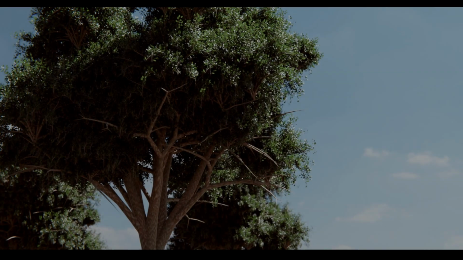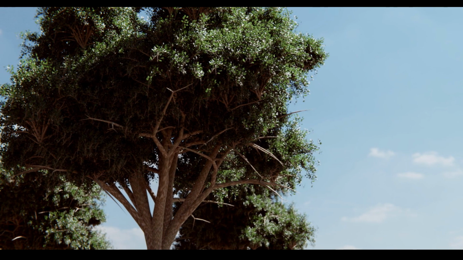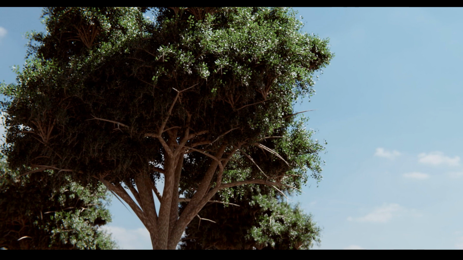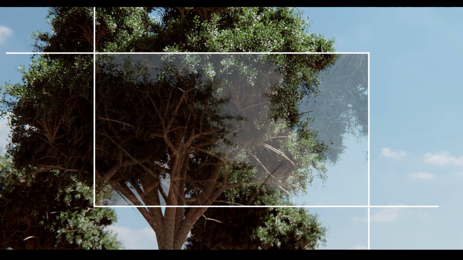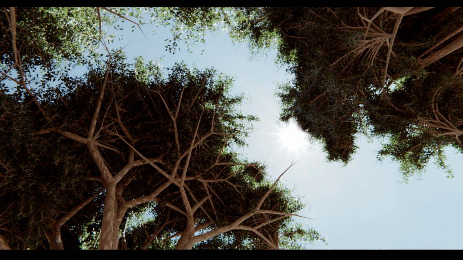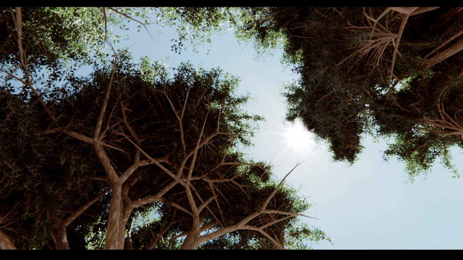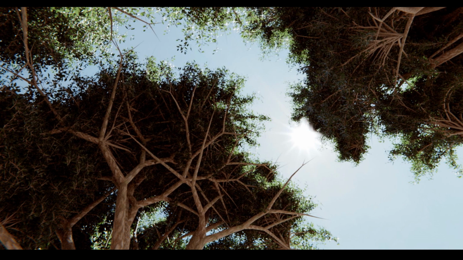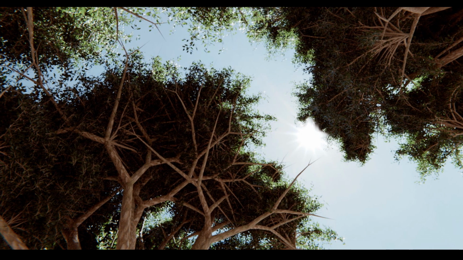Hi guys, in this tutorial I'm going to show you how to create more realistic looking trees using Blender 2.8 and the Sapling add-on. I'll briefly be going through how to use the Sapling add-on, and also if you've used the Sapling add-on before, I'll be showing you why the current method of creating trees using the Sapling add-on won't really give you realistic results, and also how to go about doing it.